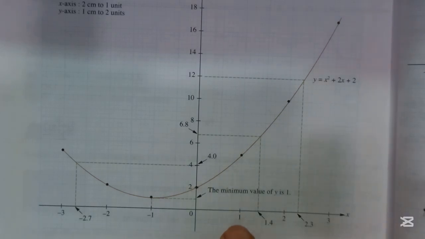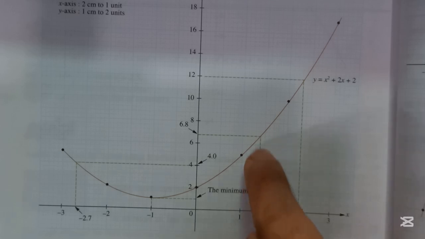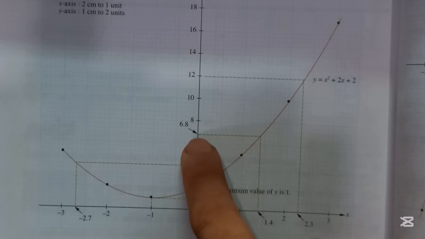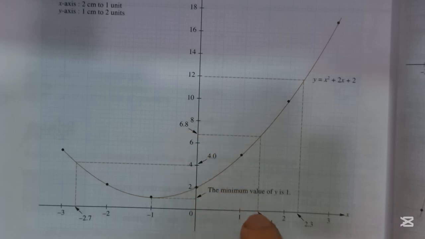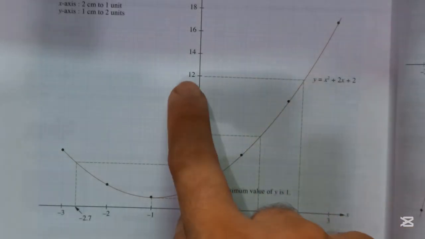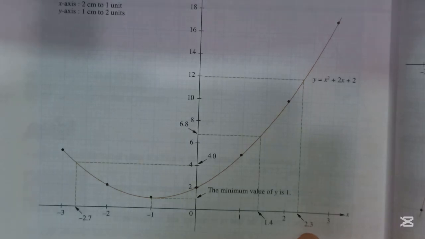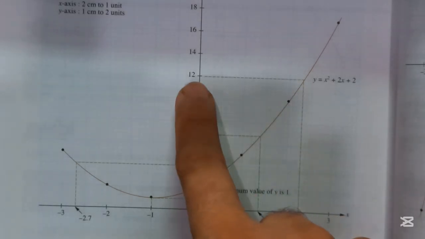So here is 1. So we have to move further 4 small boxes. So this is 1.4. From here we will draw a vertical line, and from here we will draw a horizontal line to cut the y-axis. So this is the corresponding value of y for the corresponding value of x, that is 1.4. And finally 2.3. So this is 2.3. So the same procedure will be followed. So these are the corresponding values: for x 2.3, y will be 12.